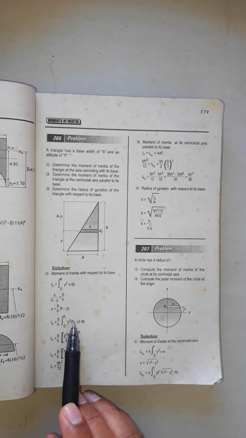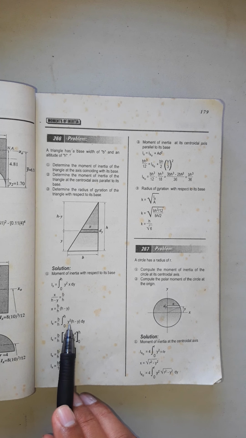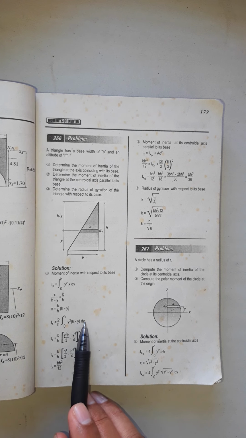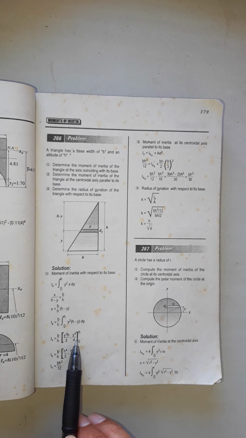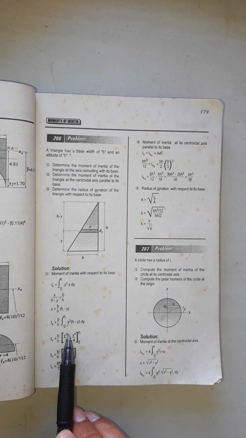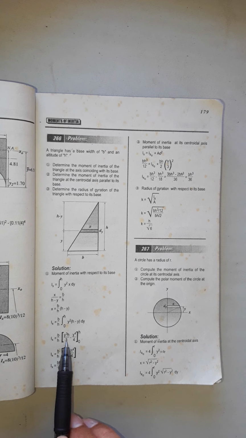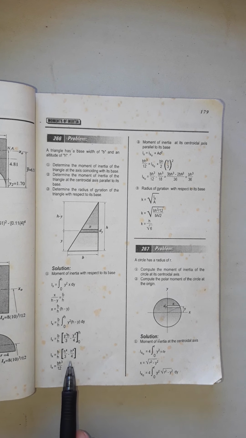So, you have the y squared substituted there. So, you have h y squared minus y cubed. Then, we integrate. So, you have h y cubed over 3, and from y cubed, you get y to the 4th over 4. From h y squared, you get h y cubed over 3. Then, we substitute its limit.